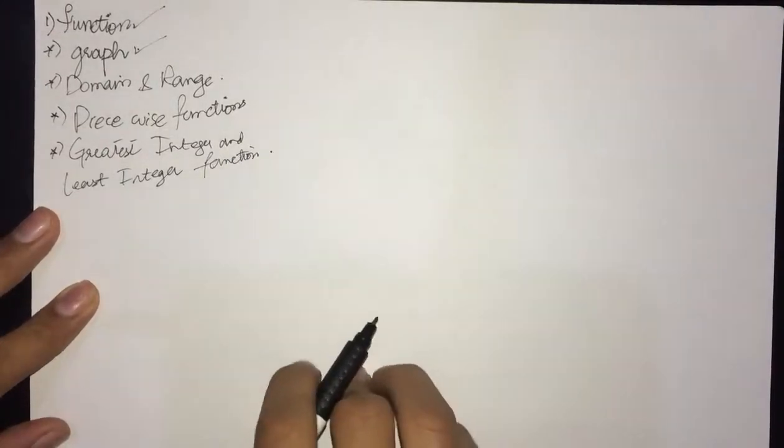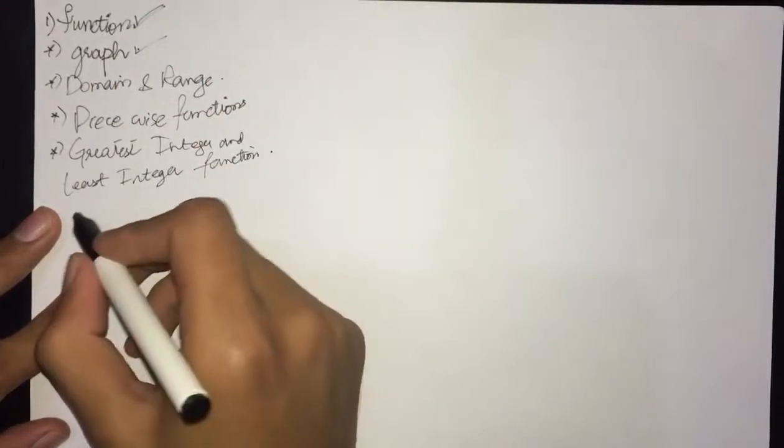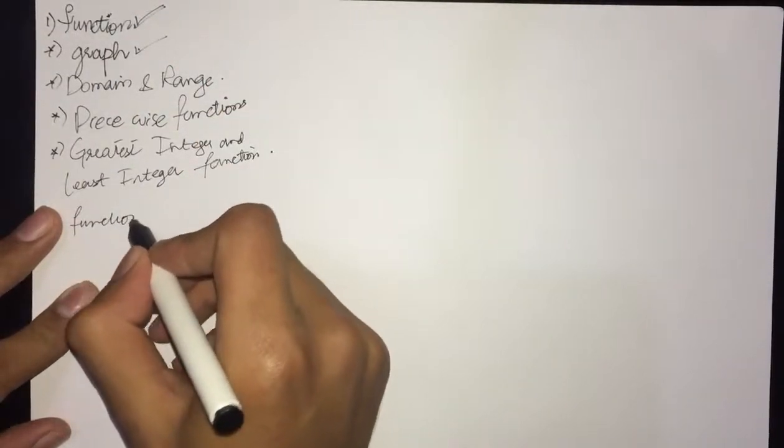So let's get started. First, let's discuss what is a function.